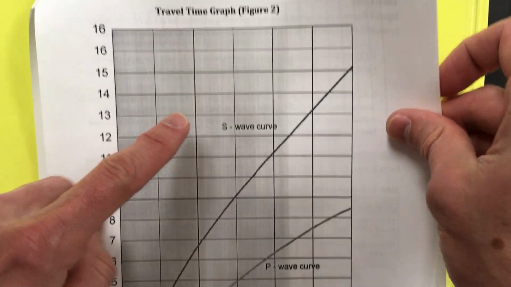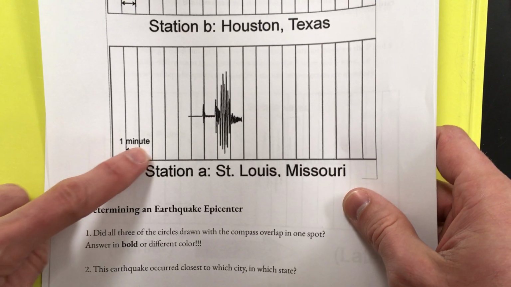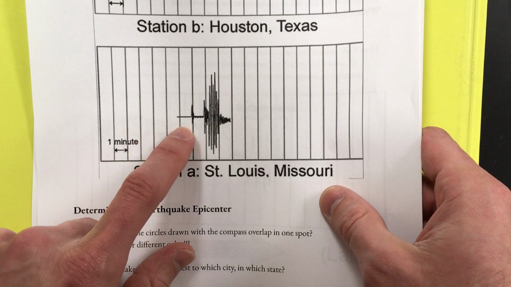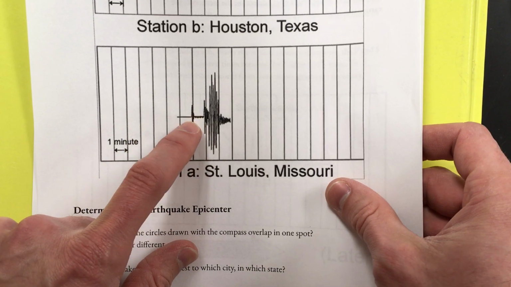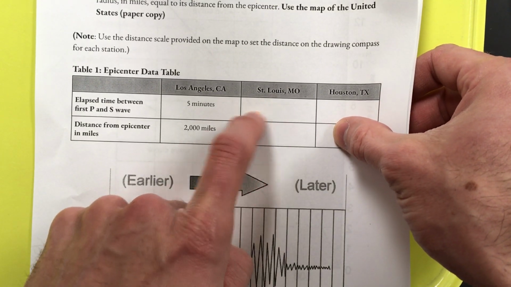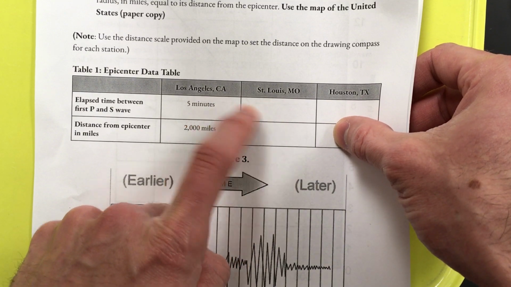Now, when you're doing the next one, particularly, we got to do St. Louis, Missouri next. And St. Louis is actually the one on the bottom on the next page here. You'll see that our gap here is essentially just 1 minute. Now, when you're looking at this, and you had filled in, all right, hey, we got a 1 minute gap for our St. Louis one, we can kind of deduce then that St. Louis is quite a bit closer to the epicenter than Los Angeles.